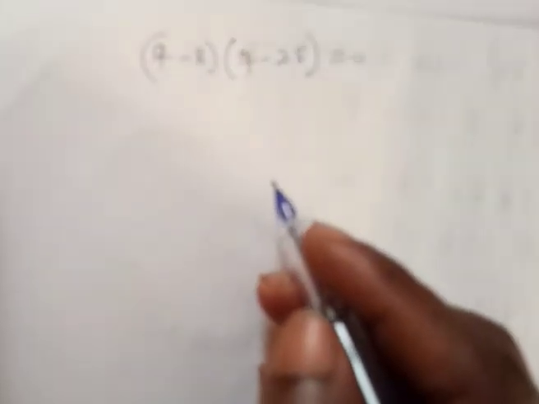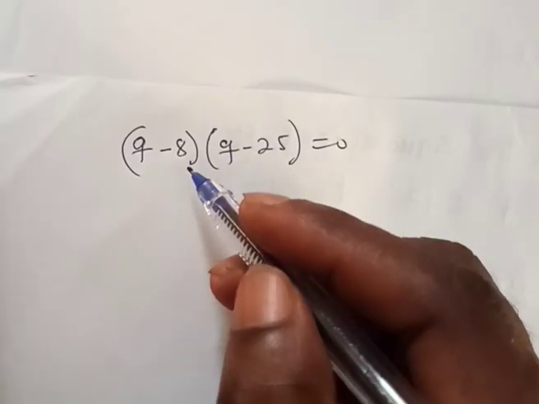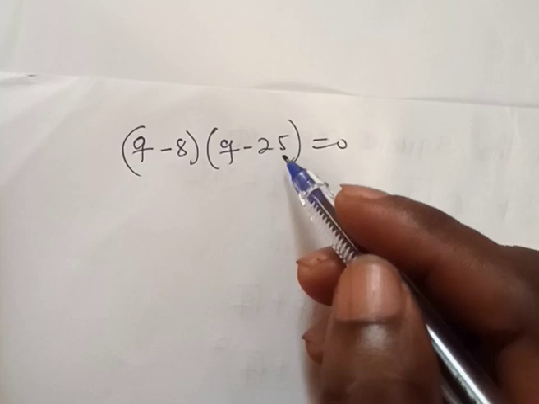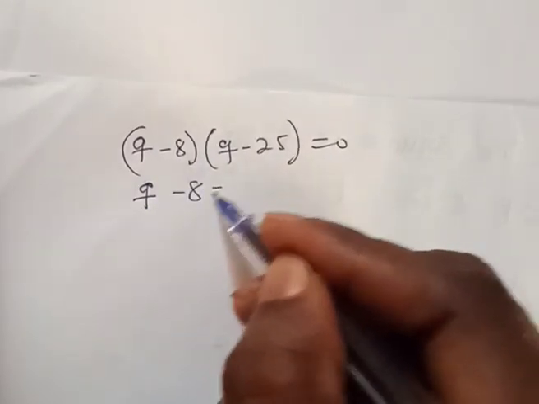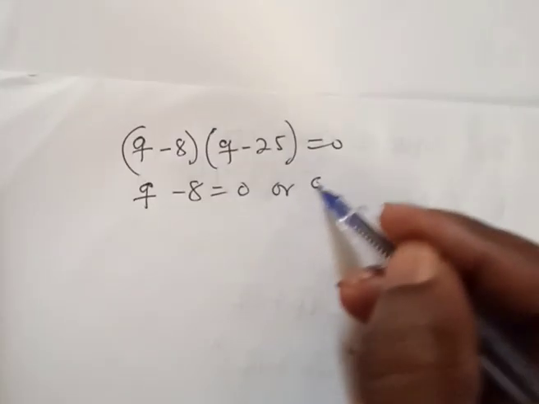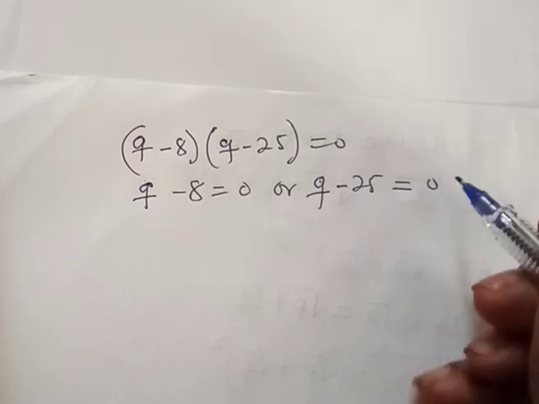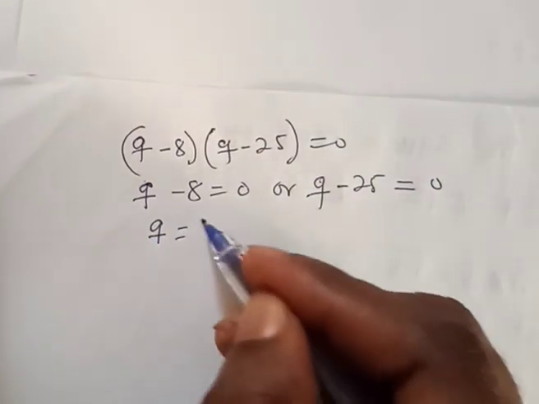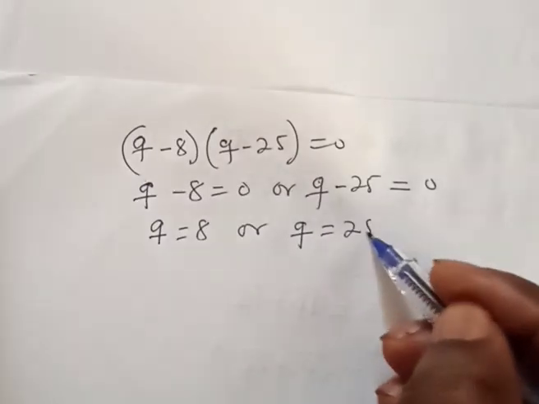Good. So I have my Q minus 8 and then Q minus 25. So it means that my Q minus 8 is equal to 0, or my Q minus 25 is equal to 0. So it means Q is equal to 8, or Q is equal to 25.